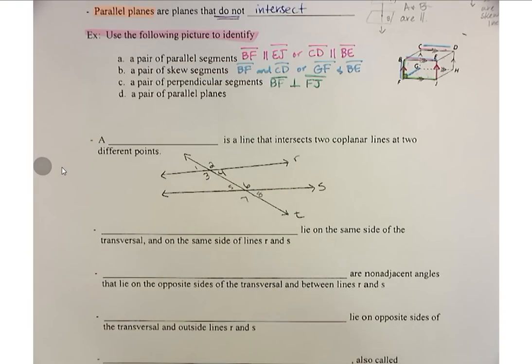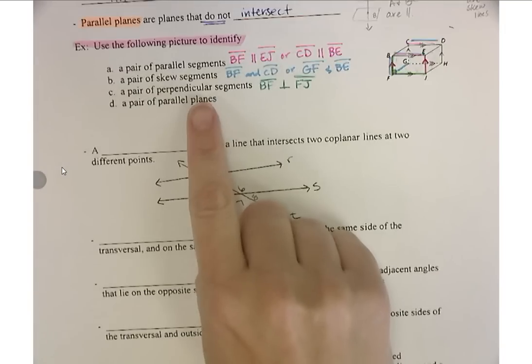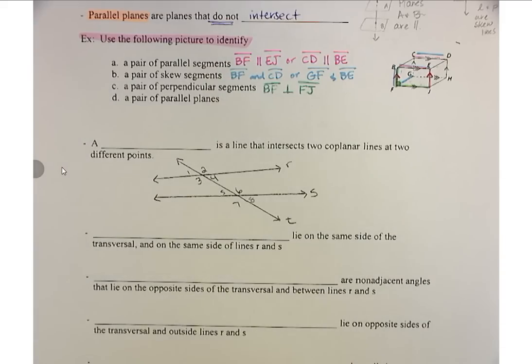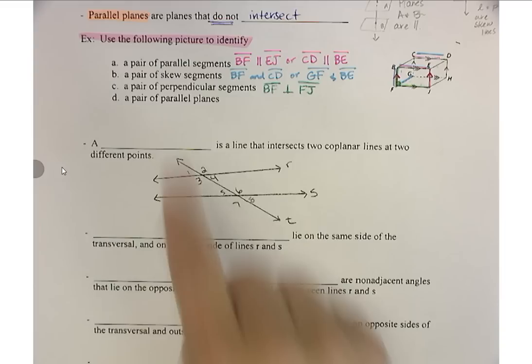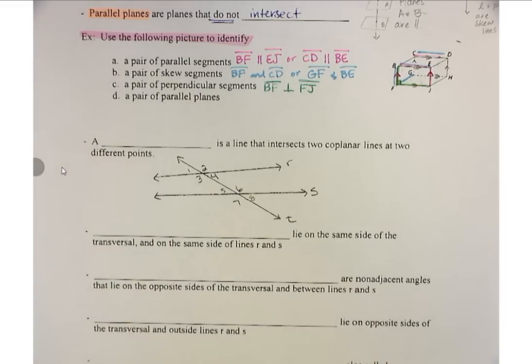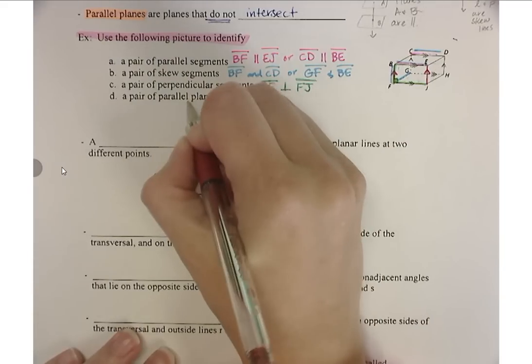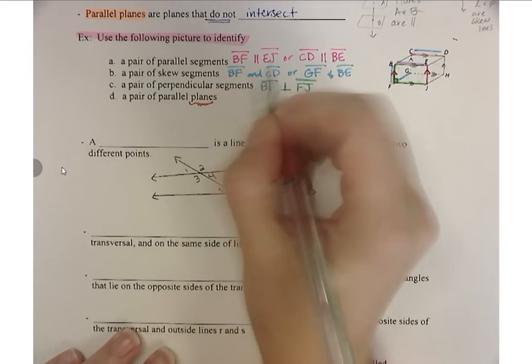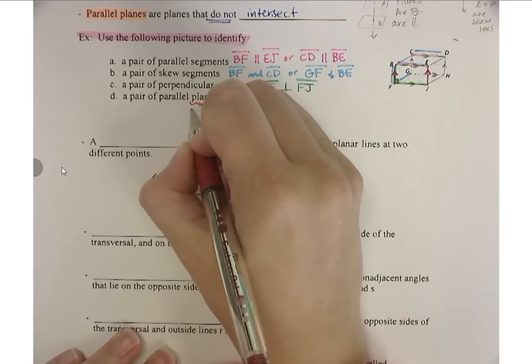And then the last one is a pair of parallel planes. Again, there's multiple for the parallel planes. I look for two sides of the box that are not going to touch each other. Now remember, when you're naming planes, planes are going to consist of 3 points that are what? Non-collinear.